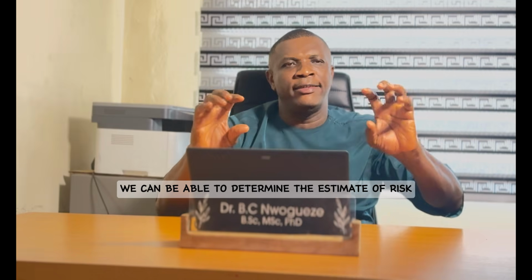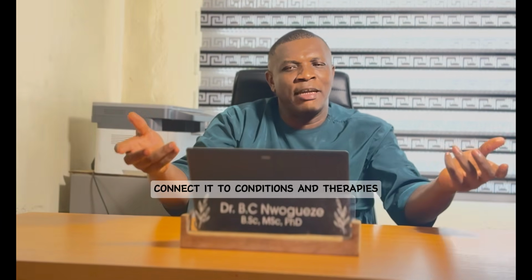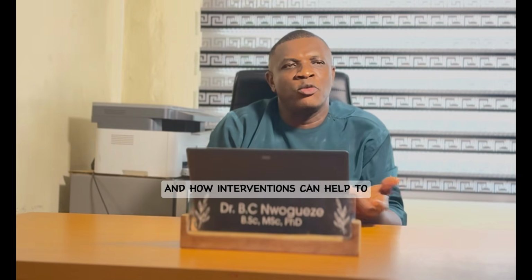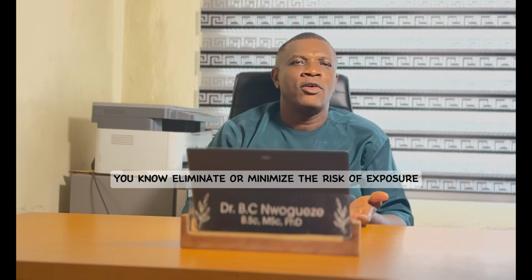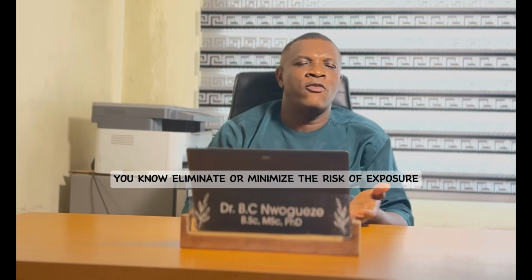Okay, we still have the fifth area where we can do what we call risk assessment or prediction. With the knowledge of biostatistics, we can be able to determine the estimate of risk, connect it to conditions and the therapies, and how interventions can help to eliminate or minimize the risk of exposure.